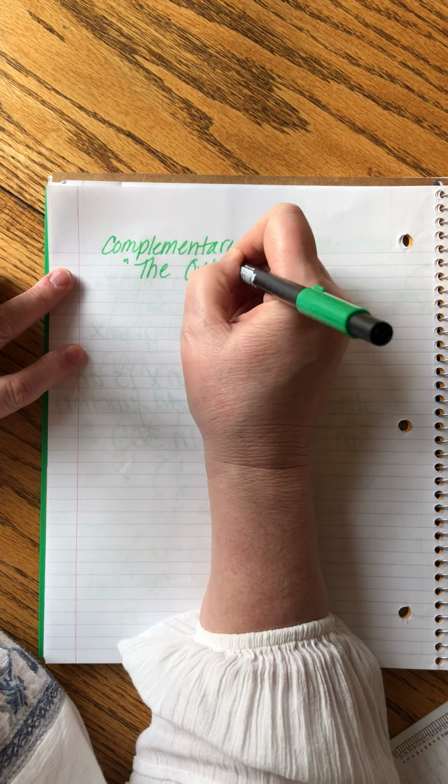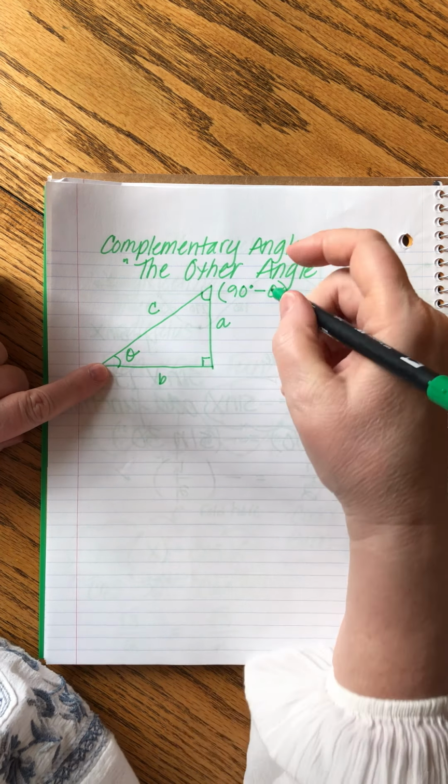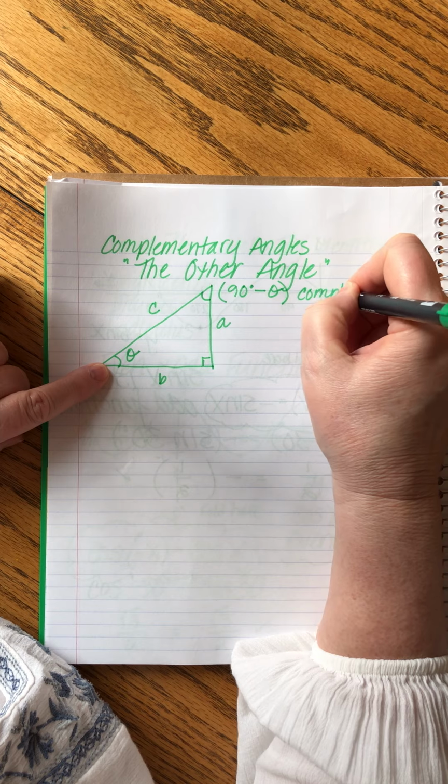All right, let's take a very basic 90-degree triangle. We don't have to put any numbers on it. There's the right angle. Let's call this angle theta. Okay, and then we'll call the sides A, B, and C. Just setting up some basic letters to fill that in. This angle, even if we don't know the number, we know is going to be 90 degrees minus theta. That's the size of this angle, right? And we call that this angle's complement.